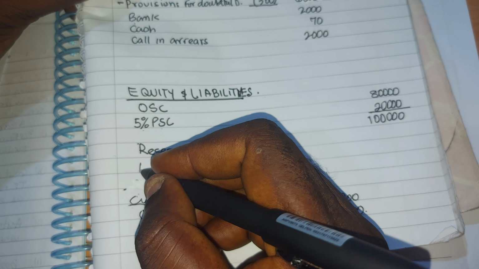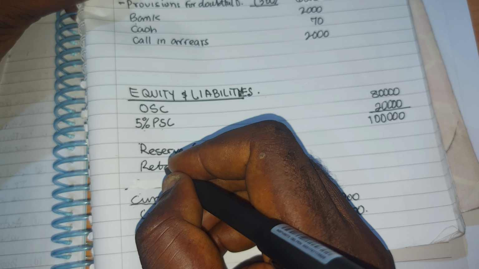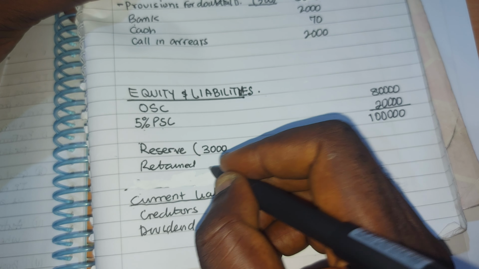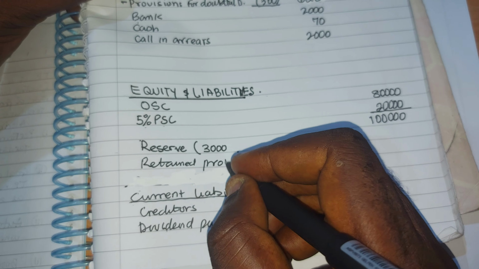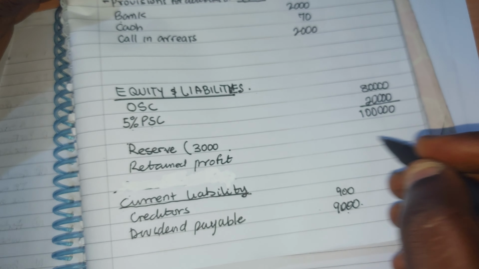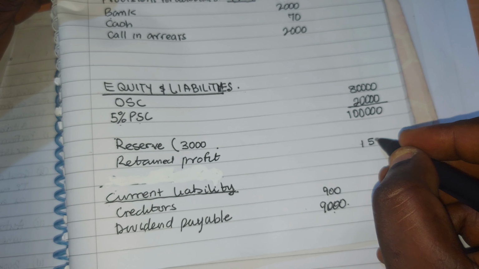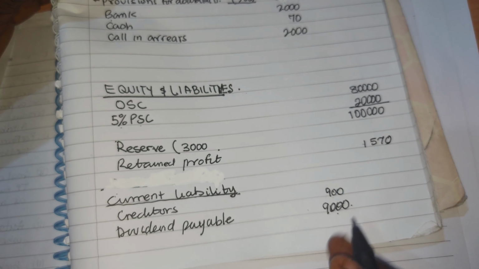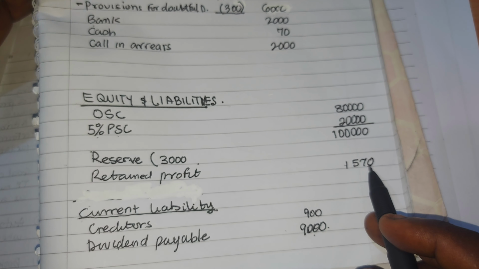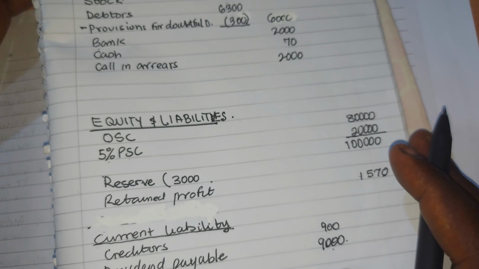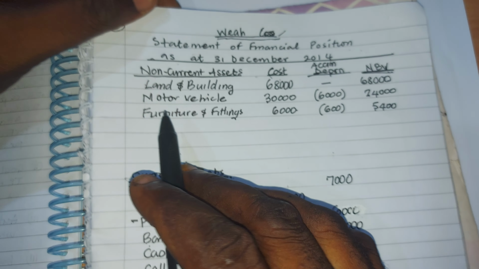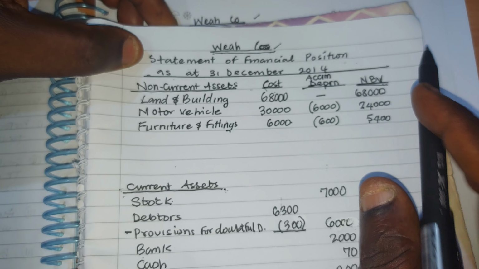So we have retained profits under the statement of financial position. Then that is 1,570. Once this is done, you come to the statement of financial position.